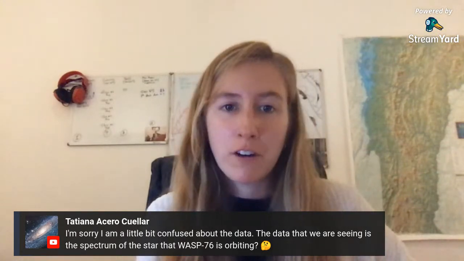You can infer the presence of the exoplanet WASP 76b by looking at the radial velocity shift of the star, and we'll look at that later. But for now, we're just looking at a single spectrum of the exoplanet host star, WASP 76.